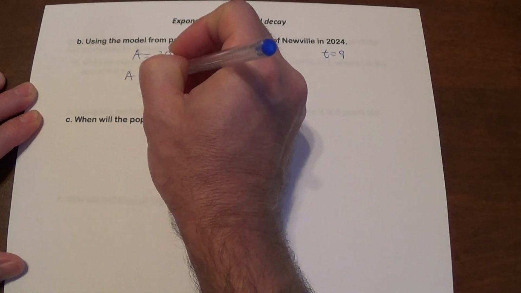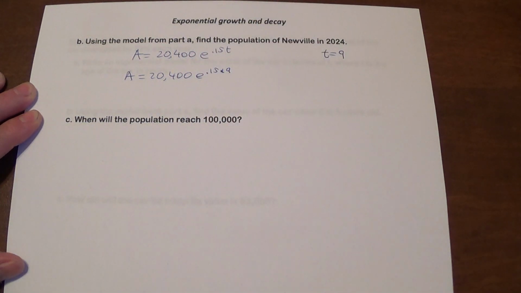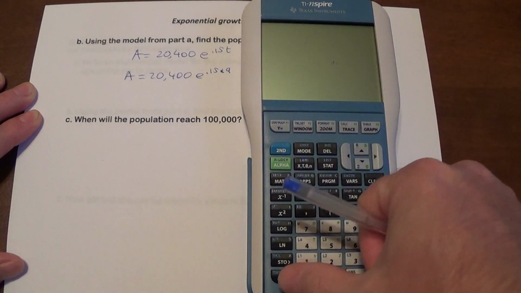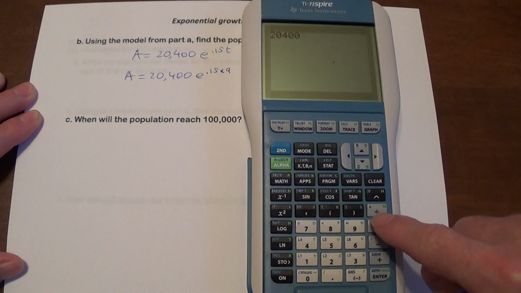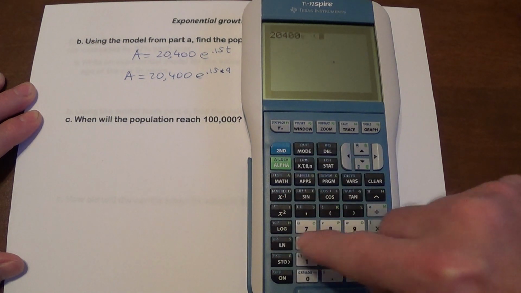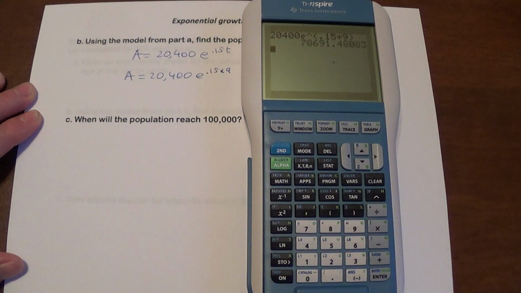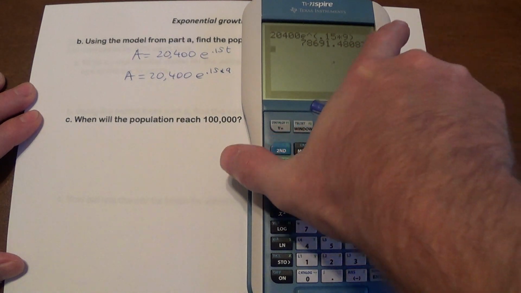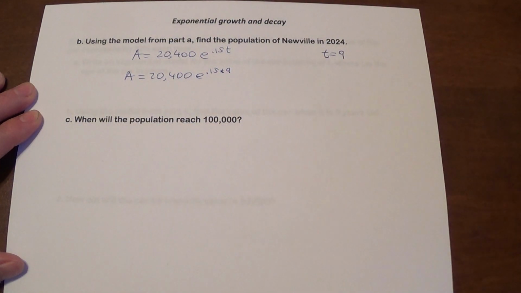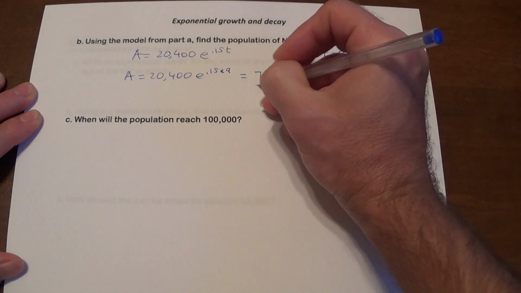You are going to write it like that, and then use any calculator that can do all this work. So it's going to be 20,400 times e to the power of 0.15 times 9. And we're going to get 78,691. We're really not going to worry about the decimals here because we're dealing with population, people, so it has to be a whole number: 78,691.